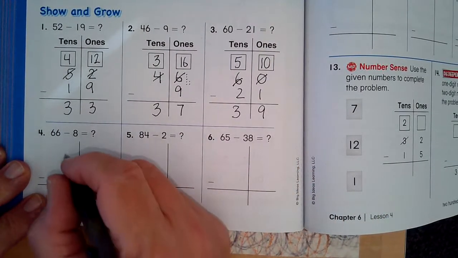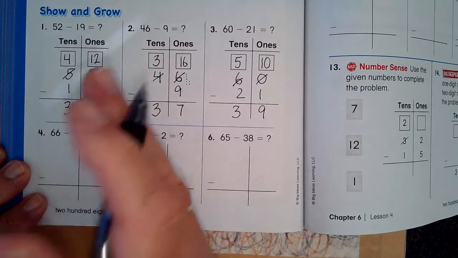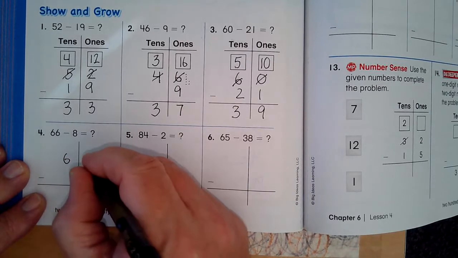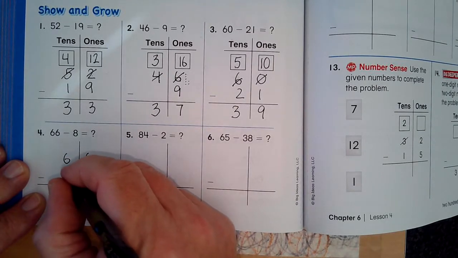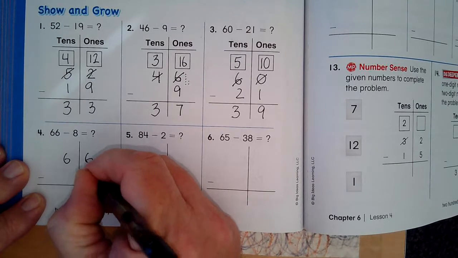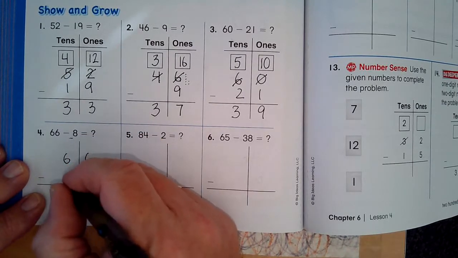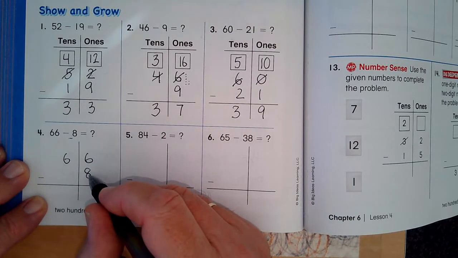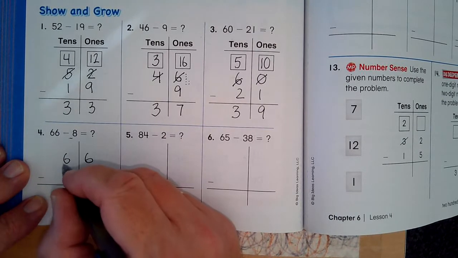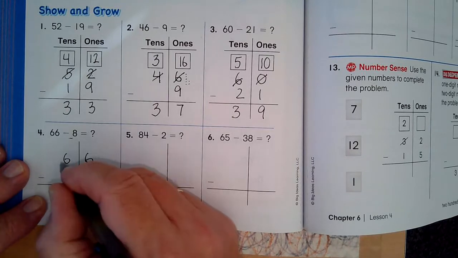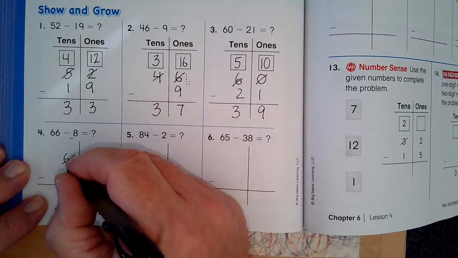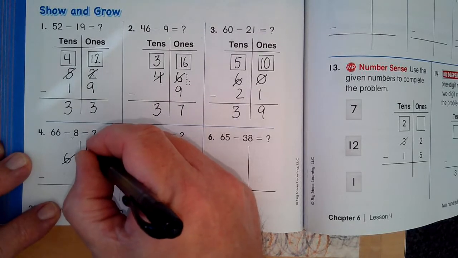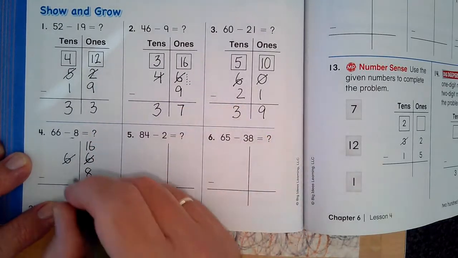66 minus 8. Now, they don't have boxes here. You don't need the boxes. You can do this. I'm going to write 66 and 8. There's no 10s, so I don't have to put any number there. Is 6 greater than 8? No, so I have to borrow. It's bigger on the bottom, better borrow. Take one of those 10s and put it with this 6. Now I have 16, not 6.